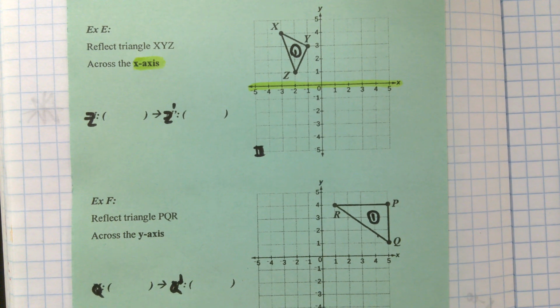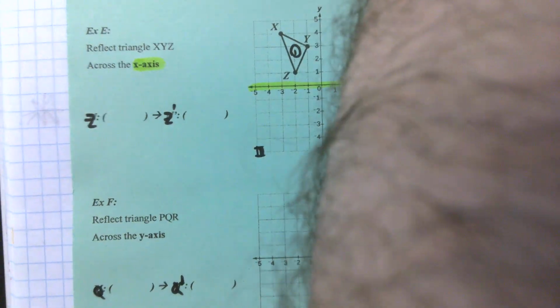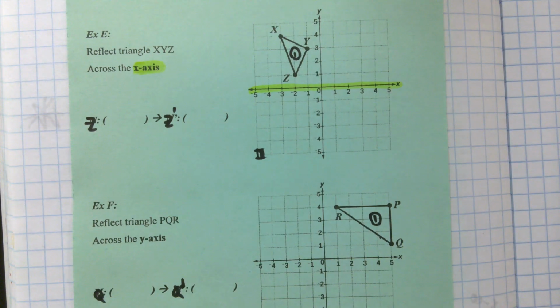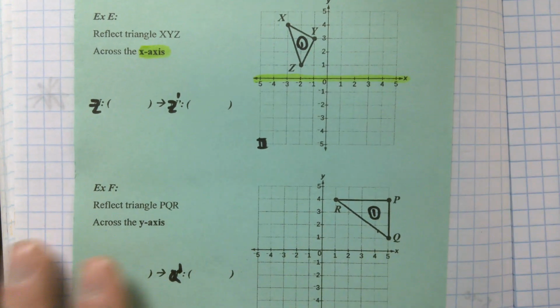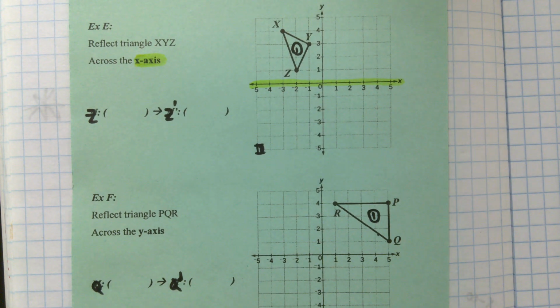Go ahead and try this one, guys. Oh, you already got it. Nice job. Just make sure you label these guys too. And that Z's going to have a little prime on it. This one looks great.